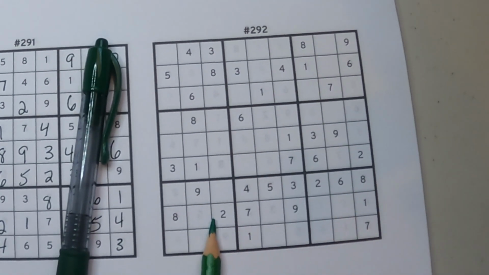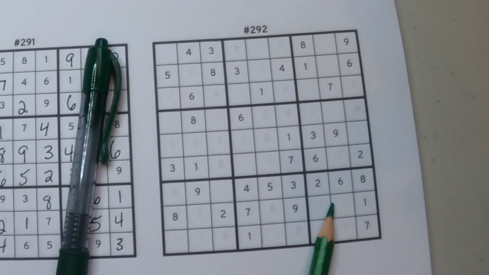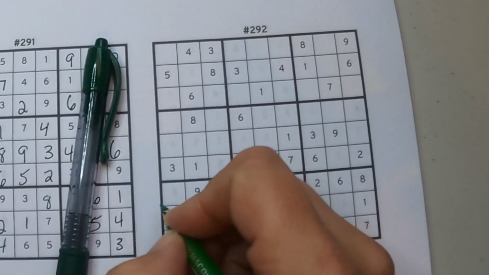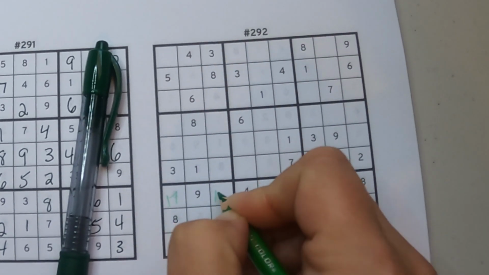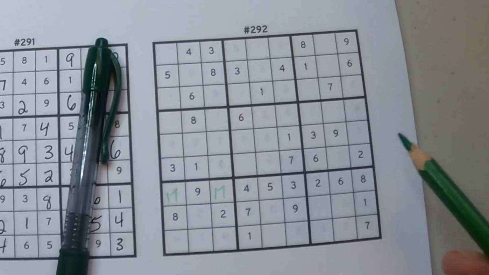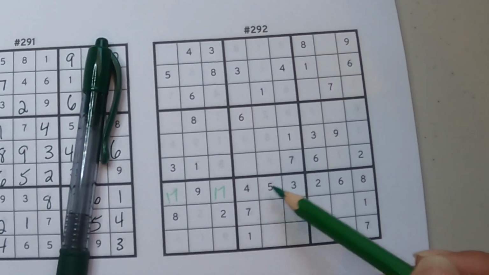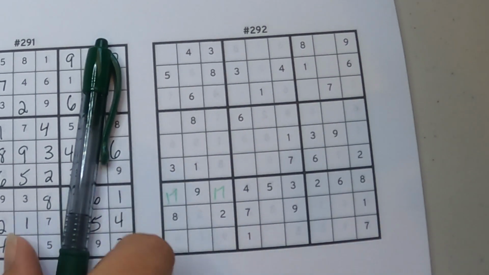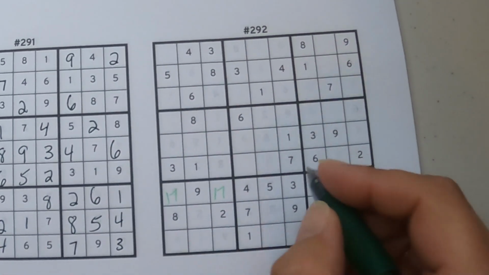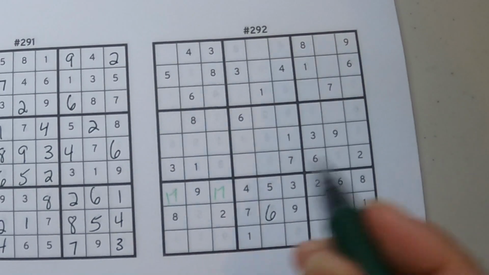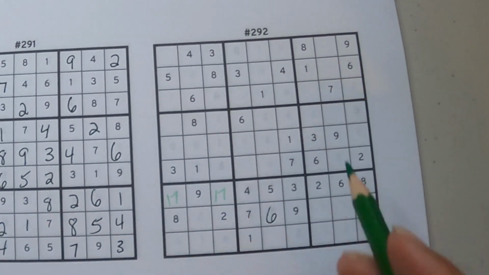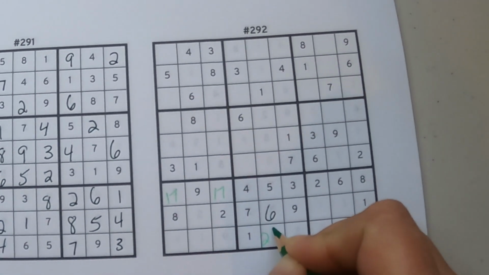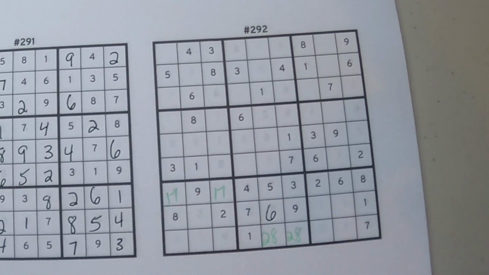If we start with this row, we're missing a 1 and a 7. I don't see any help. So 1, 7, 1, 7. For this box, we're missing 2, 6, and 8. We've got 2 and 8 here, so this is our 6. I don't see any other help. So 2, 8, 2, 8.